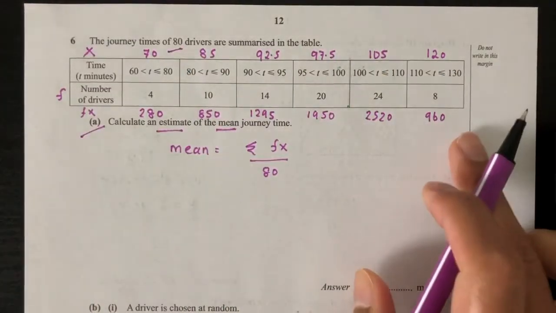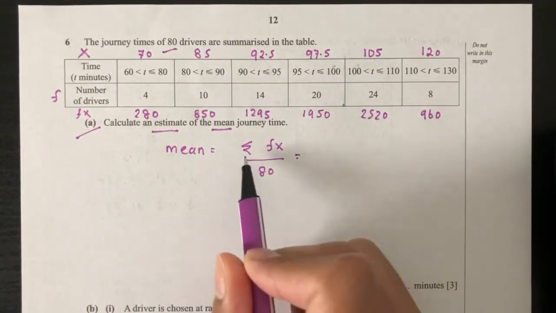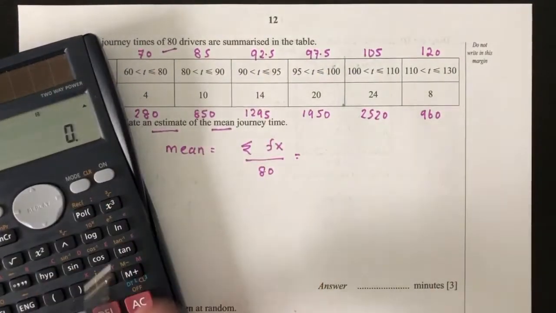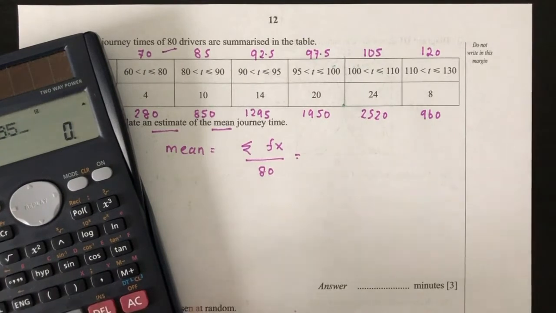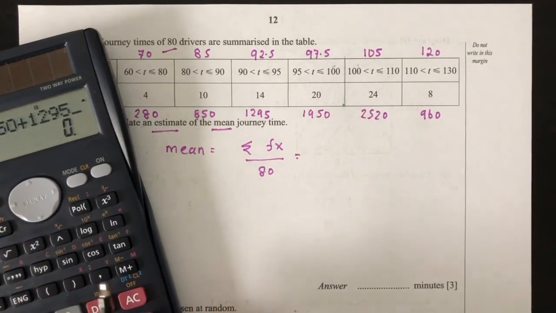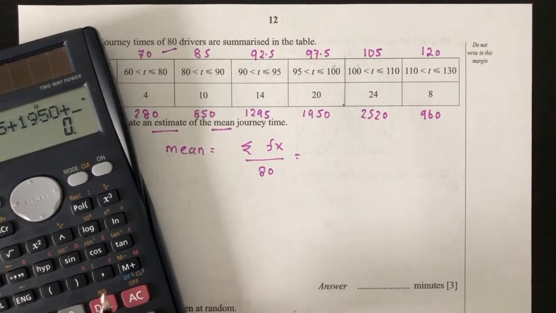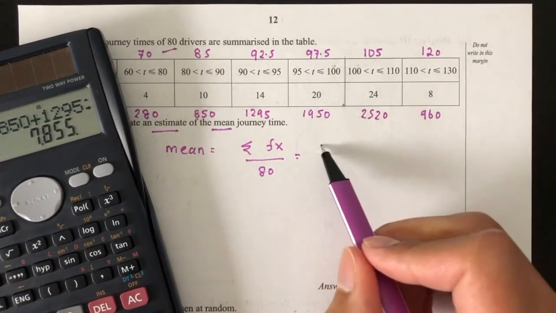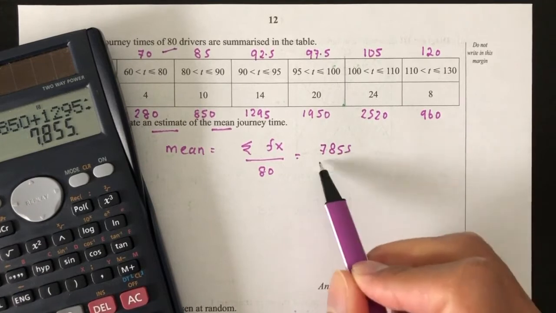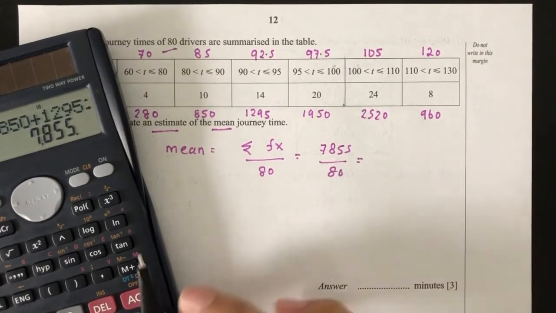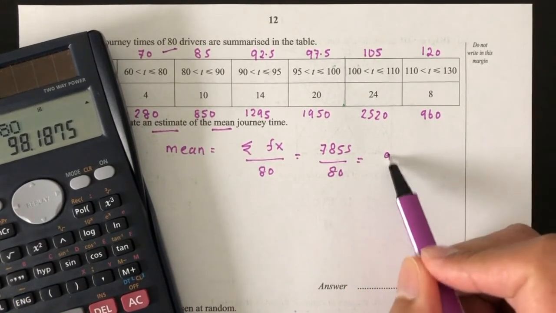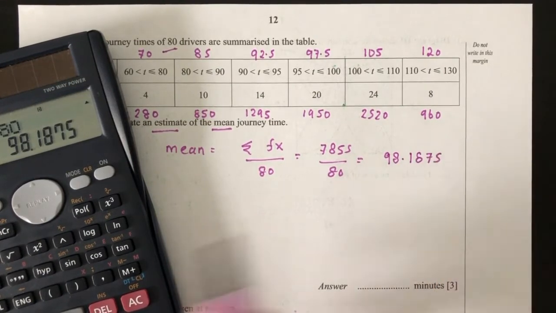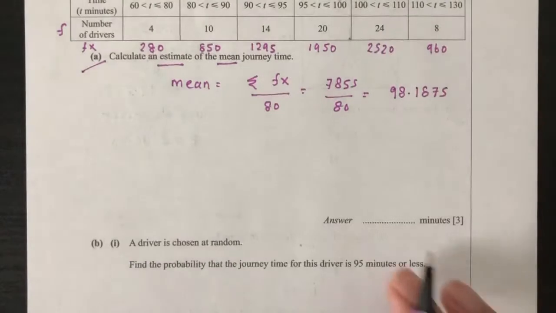Okay, so from these numbers we have to find the sum of fx, so we have to add every fx together. So let's do one by one. So 280 plus 850 plus 1295 plus 1950 plus 2520 plus 960. That will be 7855 divided by 80 for your mean. That will be 98.1875. So you will write your answer correct to 3SF.